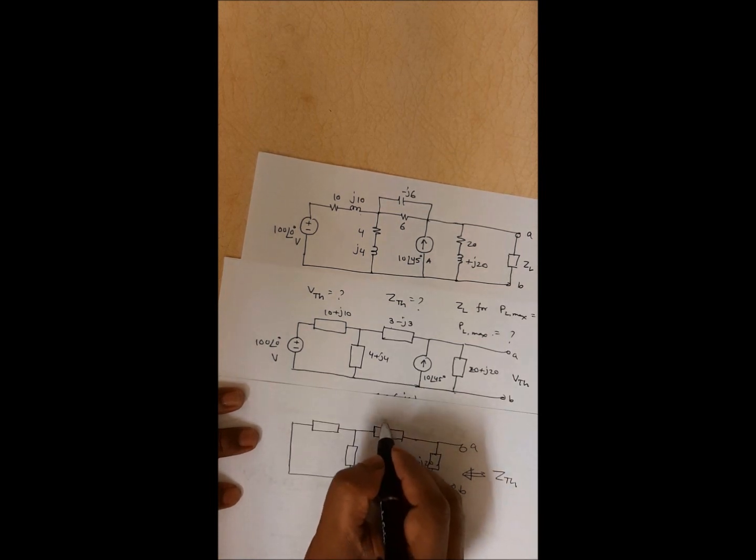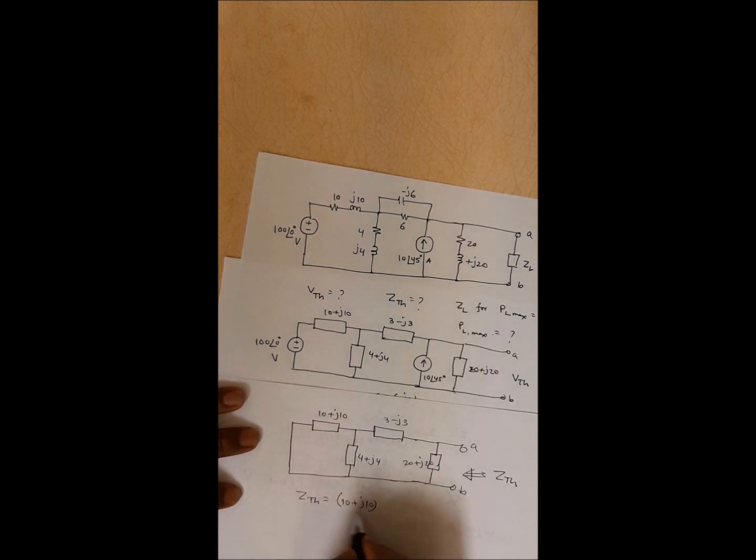This is 20 plus J20, 3 minus J3, 4 plus J4, 10 plus J10. Starting from this side, 10 plus J10 in parallel with 4 plus J4, in series with 3 minus J3, and finally in parallel with 20 plus J20.